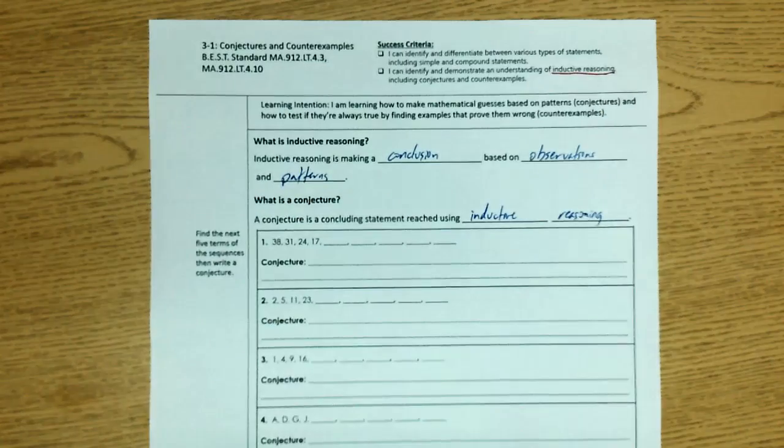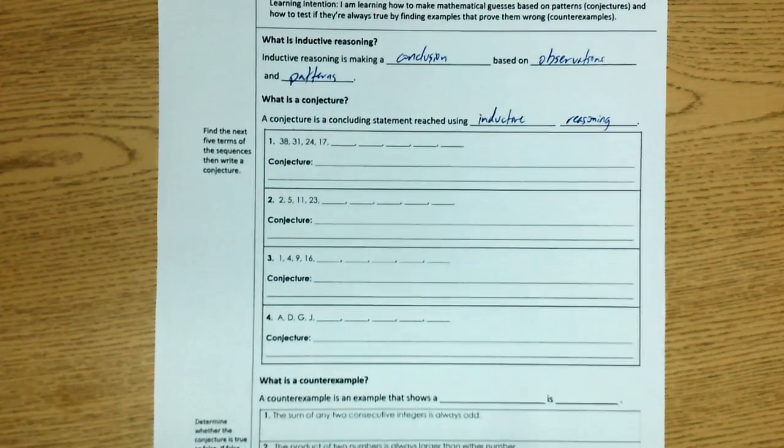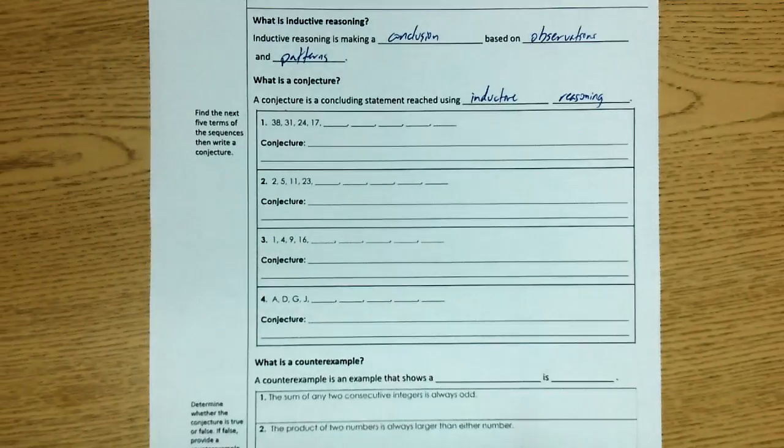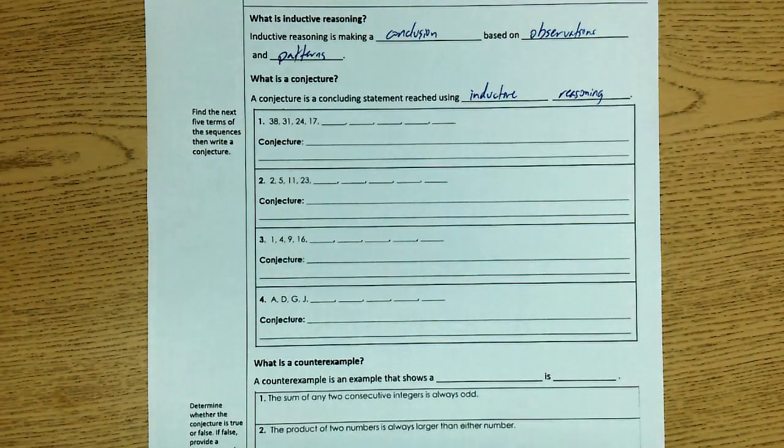So what you see here are 4 different sets of numbers or letters that all have a specific way of getting to the next number. I'm going to do a couple of them, and then you're going to pause this video and do a couple of the others. Okay?